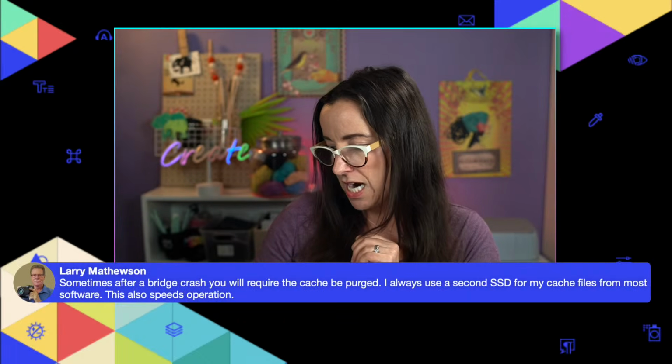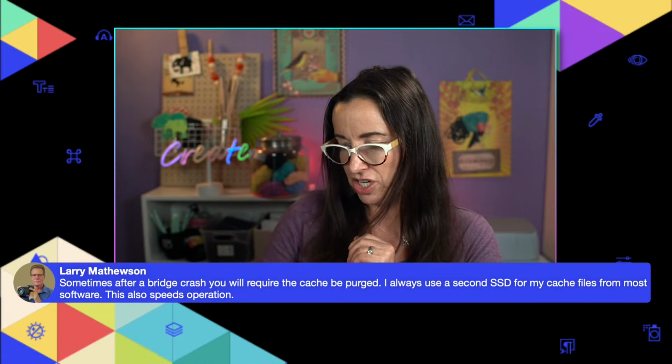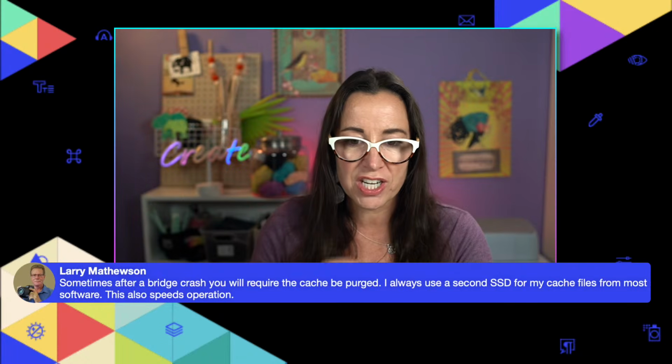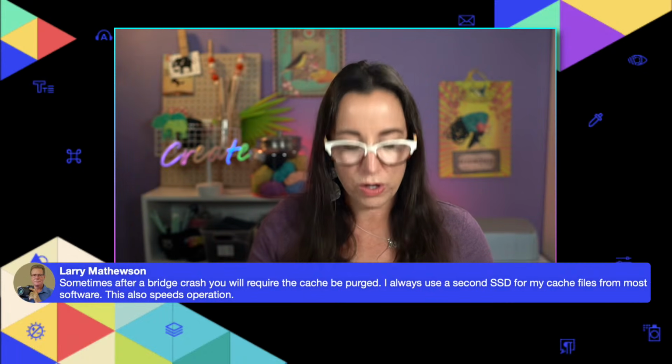Yes, this is a good point. Larry is saying that sometimes after a Bridge crash, you have to purge the cache. And somehow I learned at some point when Bridge mega crashed that if you hold down the Option or Alt key, and maybe some other keys, I'm not sure, we'd have to Google this, but I believe it was holding down the Alt or Option key while you click to relaunch it would purge the cache. So if you ever have trouble with that, you can try that. But every once in a while, the cache just needs a purge.